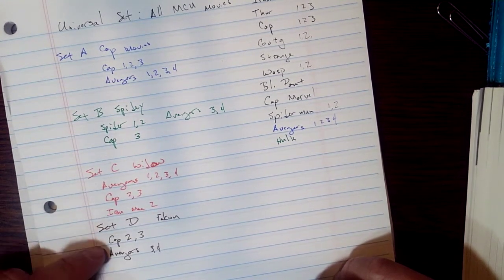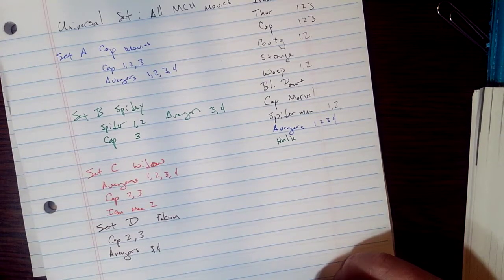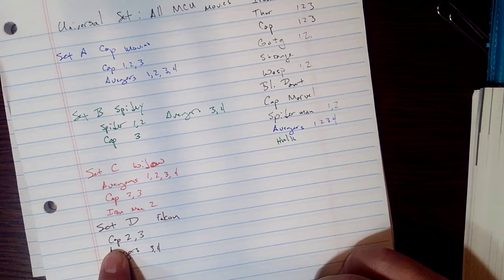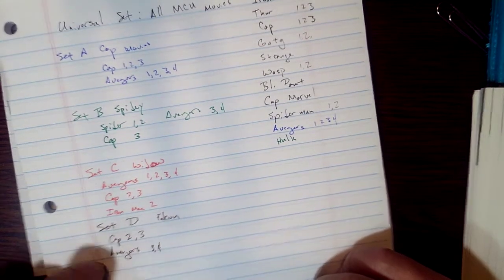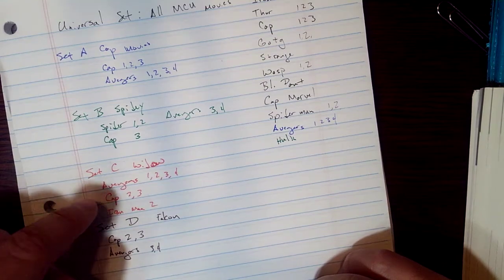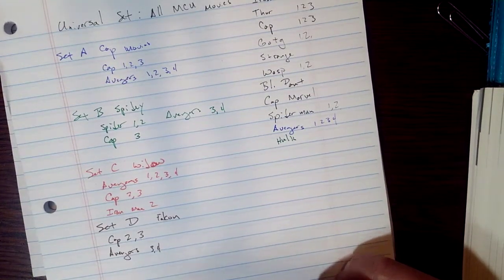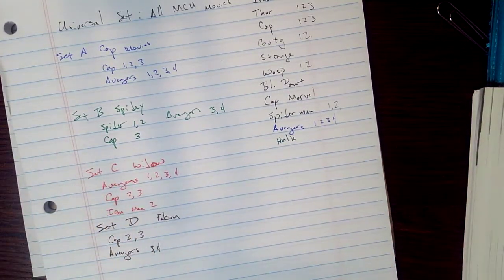I think he's also a subset of the Black Widow movies, weirdly enough. So Falcon can be either a subset of Black Widow or a subset of Cap. Basically, every movie that Falcon is in has Black Widow and Captain America in it, which is kind of cool. That's how sets work out.